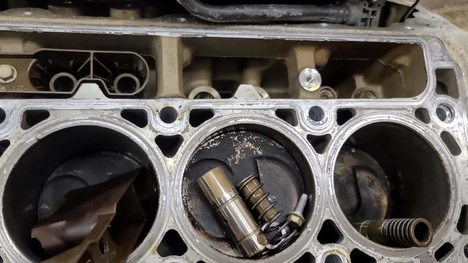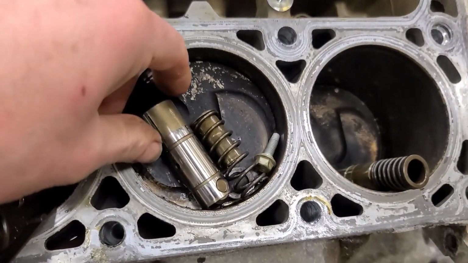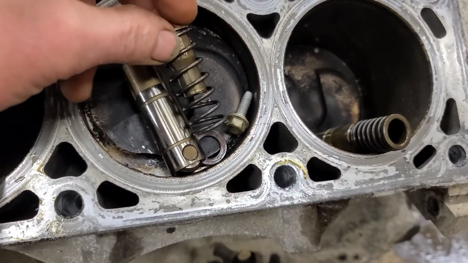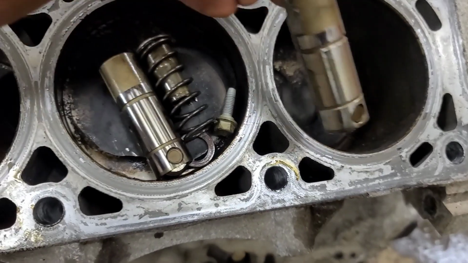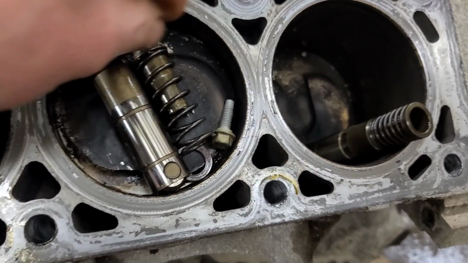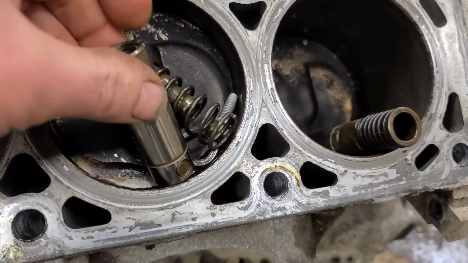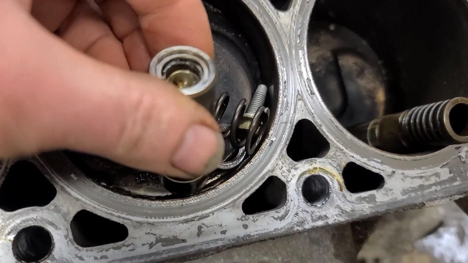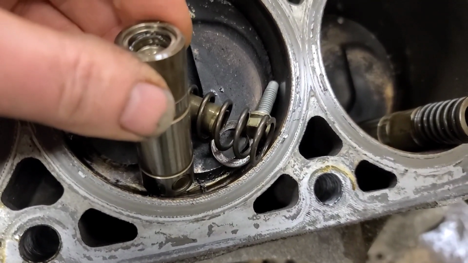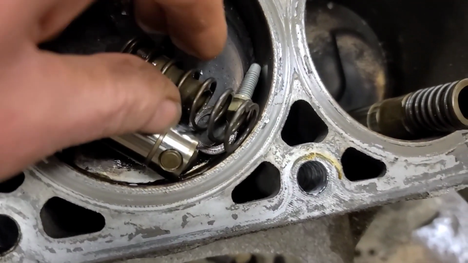So I decided to pull the head off of this engine, and here's what happened. That number 4 exhaust lifter physically broke. It should look like this. So this piece broke inside the lifter, and the lifter was collapsed. No wonder it wouldn't pop back up, because there was no spring pulling it up. You can see the broken piece in there.